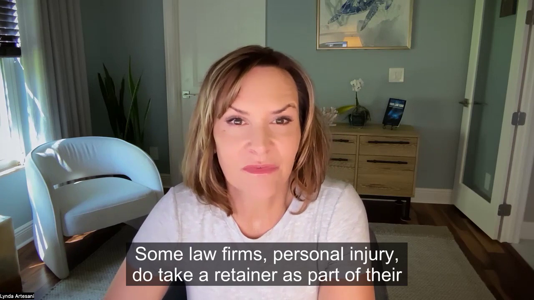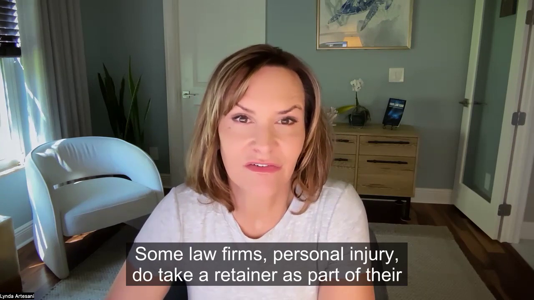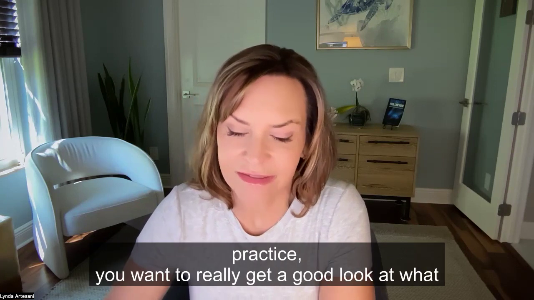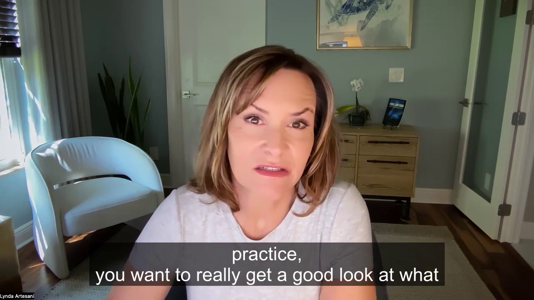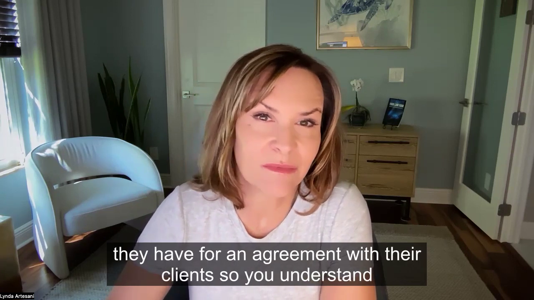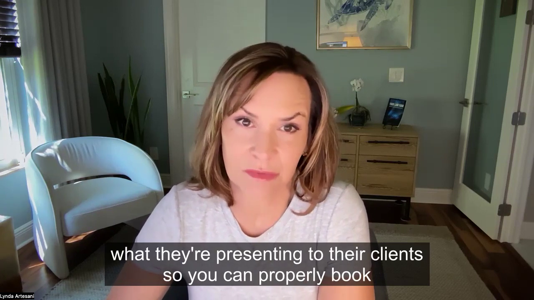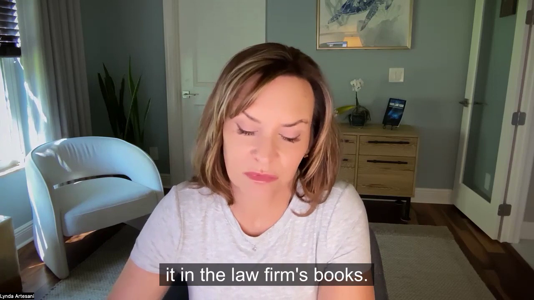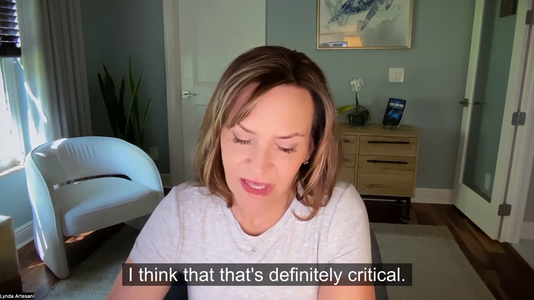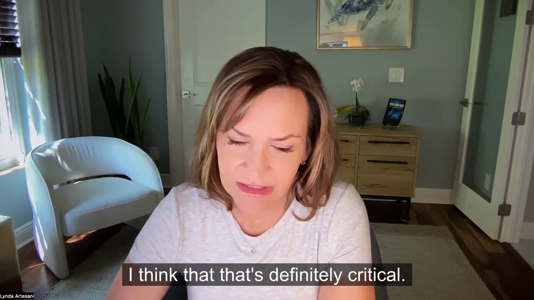Some personal injury law firms do take a retainer as part of their practice. You want to really get a good look at what they have for an agreement with their clients, so you understand what they're presenting to their clients, so you can properly book it in the law firm's books. I think that's definitely critical.